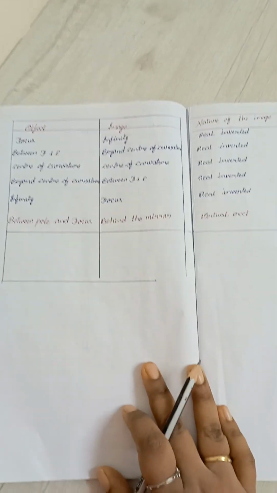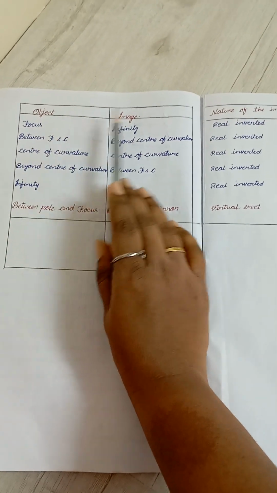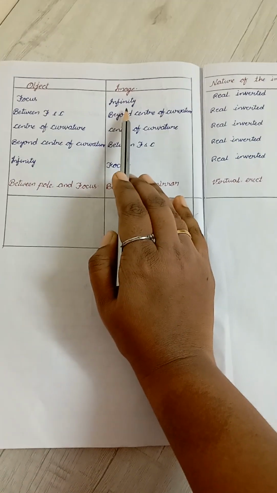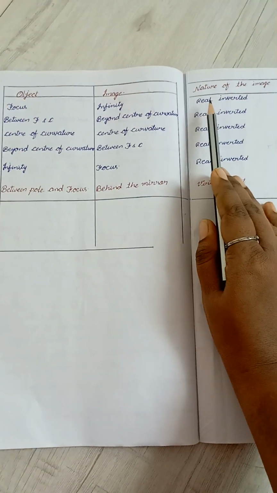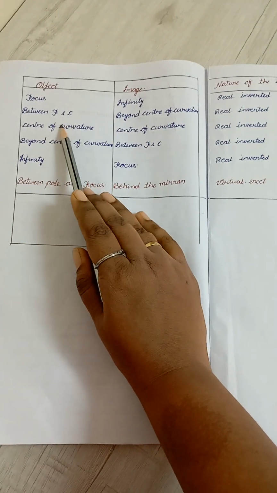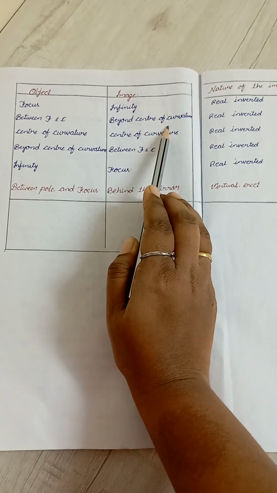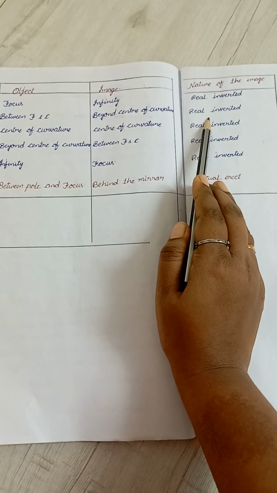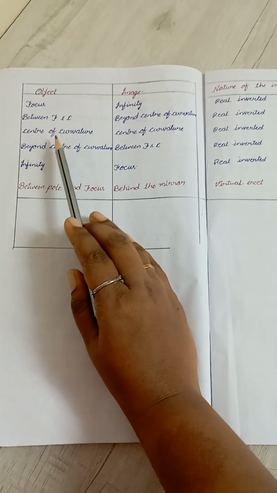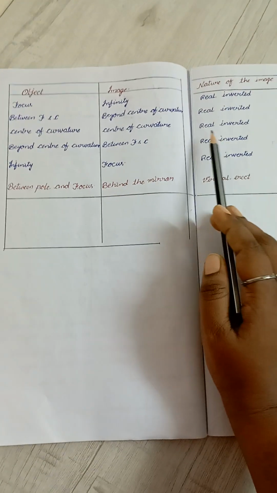Again, if we place the object at focus, we will get the image at infinity. And what is the nature? Real, inverted. If we place the object between F and C, we will get the image beyond the center of curvature. Nature of the image, real, inverted. At center of curvature, we will get the image also at center of curvature. What is the nature?